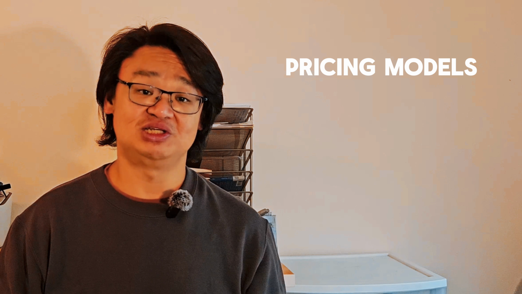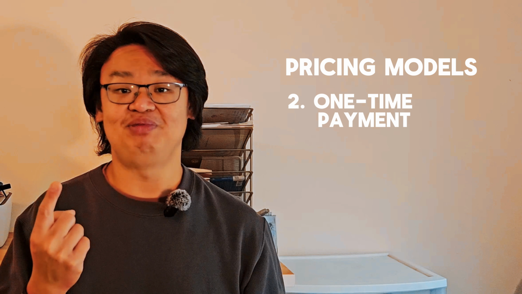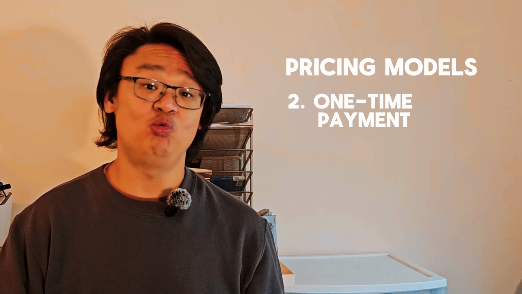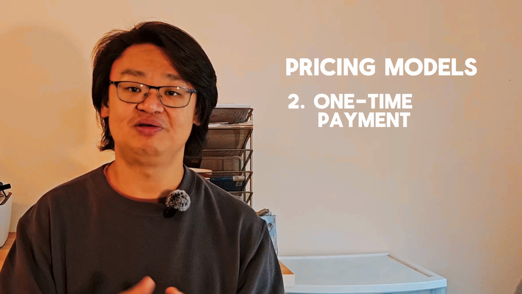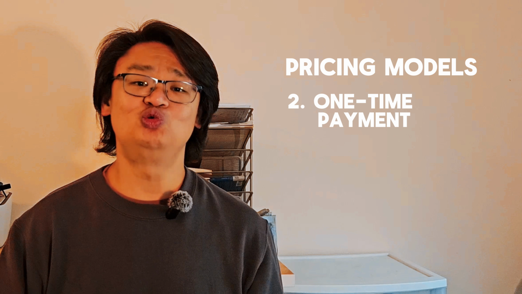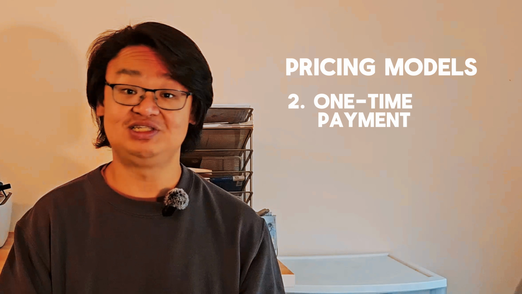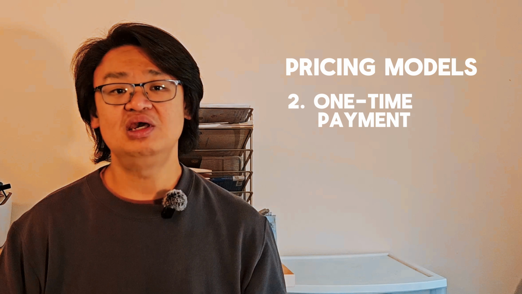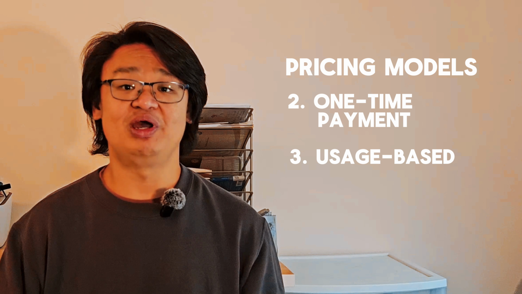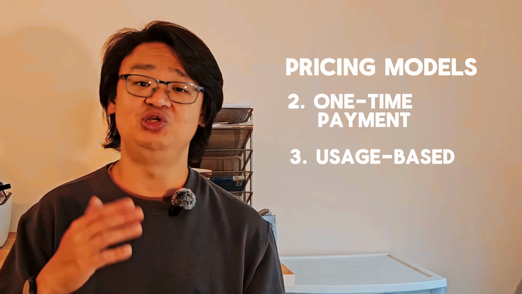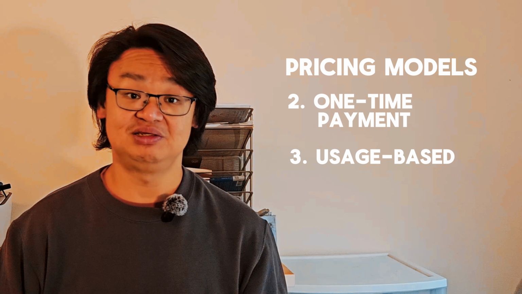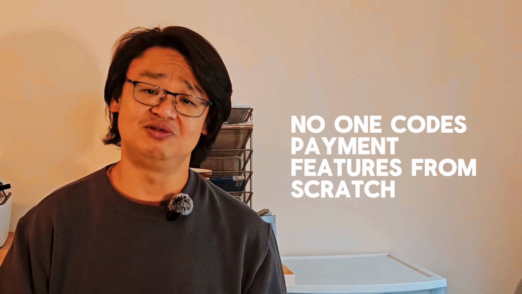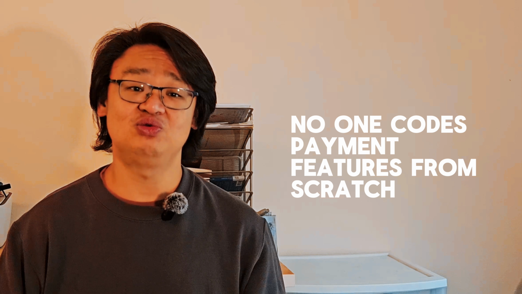But there are other payment models as well, such as one-time payments. Users pay once for lifetime access to your product or a specific feature in your product. This works well for tools, templates, or even standalone products. Usage-based pricing. This is where users pay based on how much they use your service, like API calls or storage space.